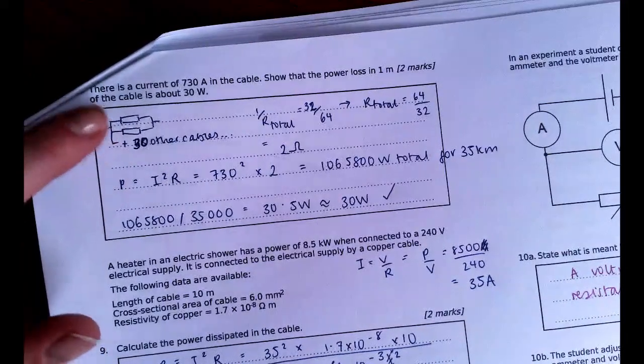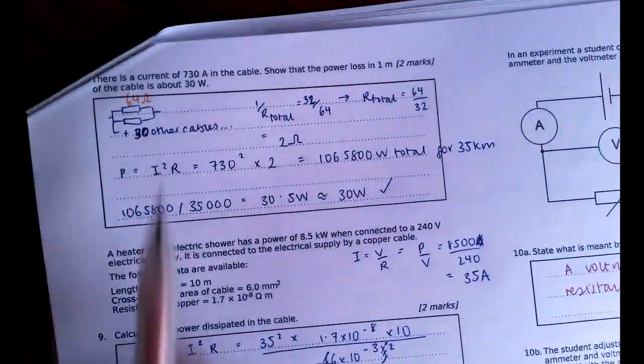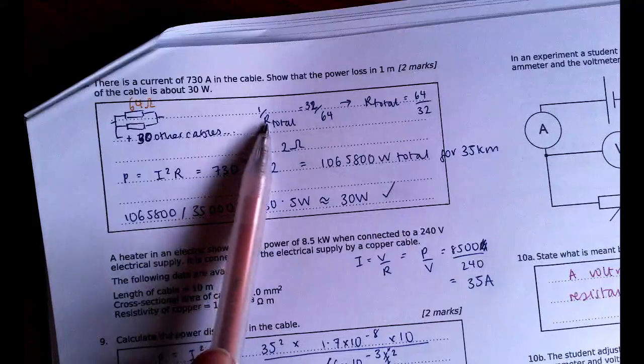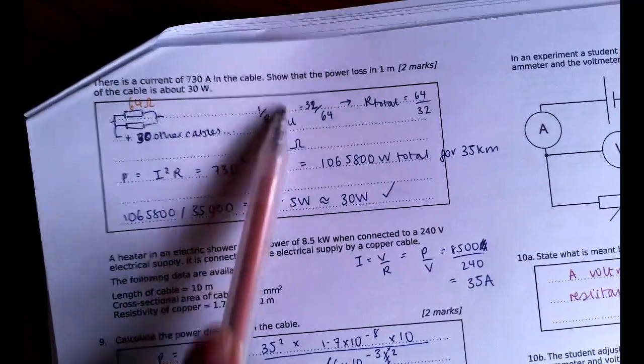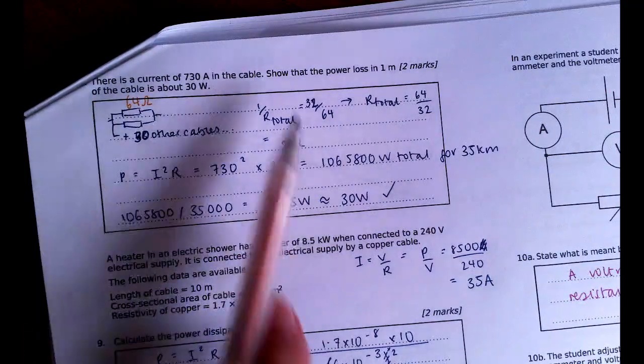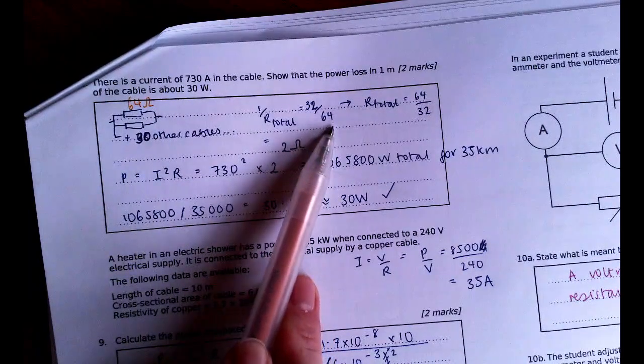So we have 30 wires inside the cable, rather, each with resistance 64 ohms. And so to find the total resistance in the cable, we have to find the parallel combination. So 1 over R total is equal to 1 over R1 plus 1 over R2 plus 1 over R3, etc. Now we know that we have 32 cables, we're told that, and we know that each of them has 64 ohms of resistance.